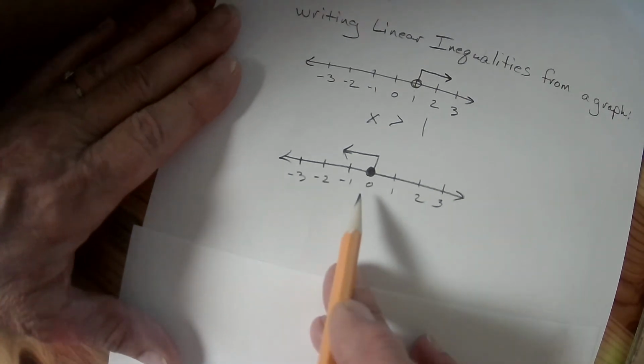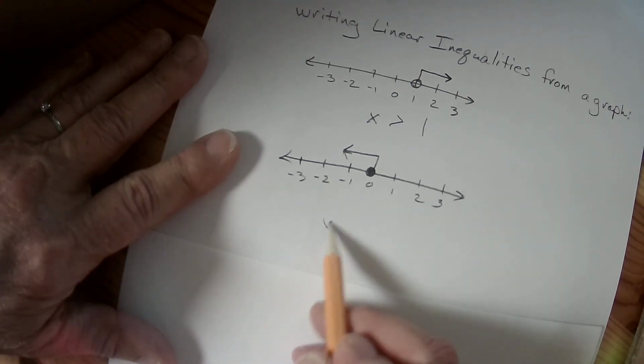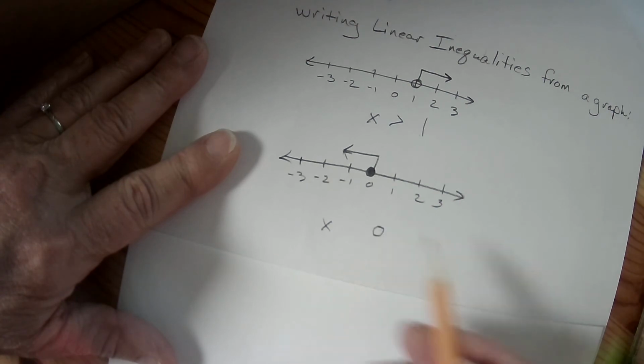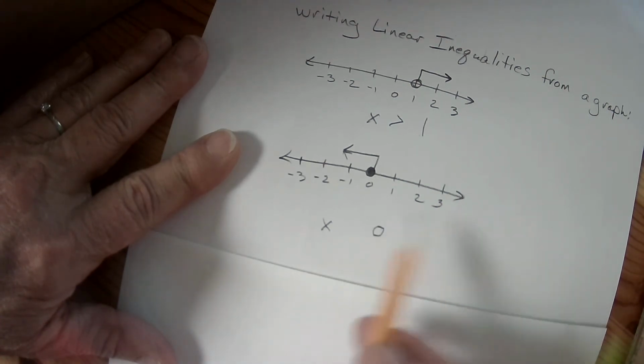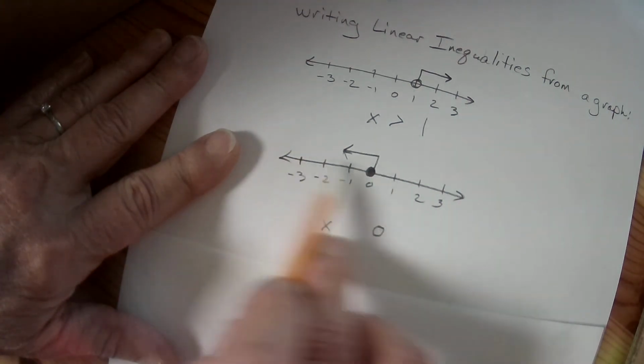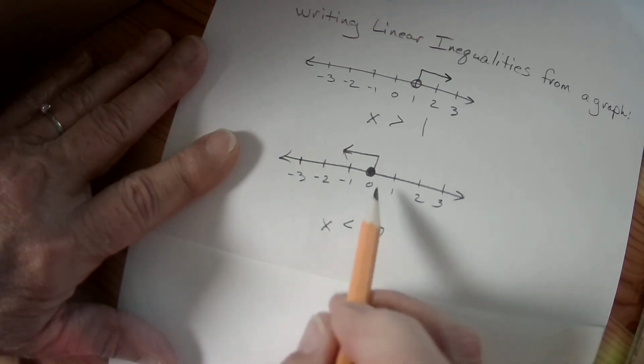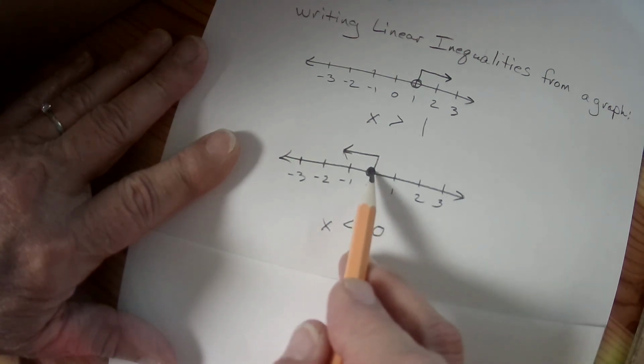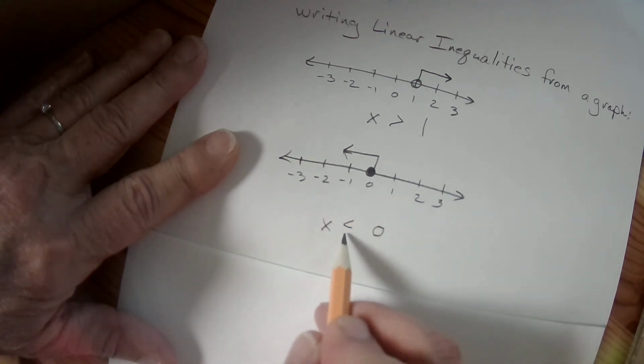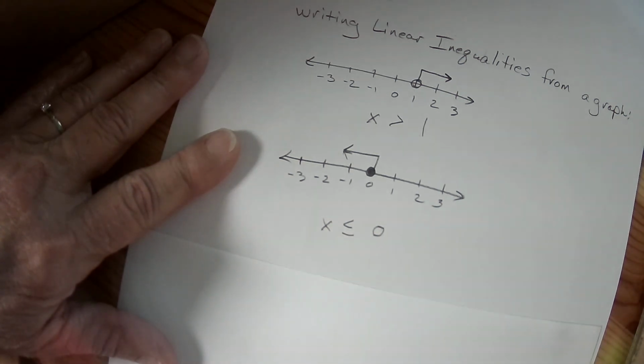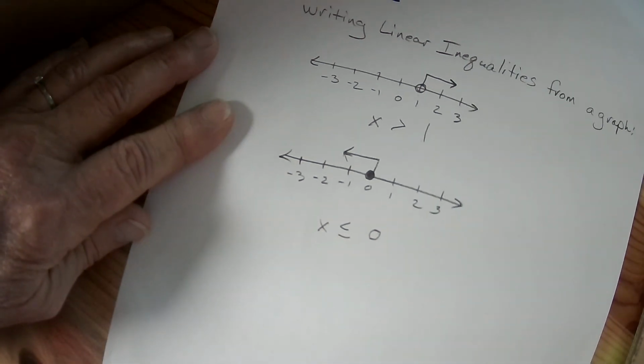Alright, let's look at this one. So put x on the left. My target number, which is 0, on the right. And the solution is everything that's less than that. But this time, 0 is a solution because it's filled in, so I know that that has to be or equal to. And that is it for 2.1.